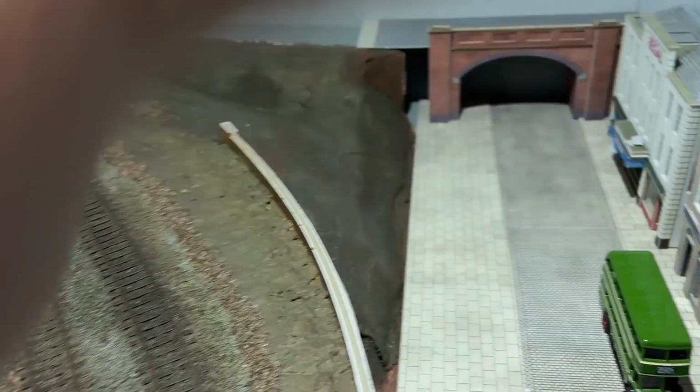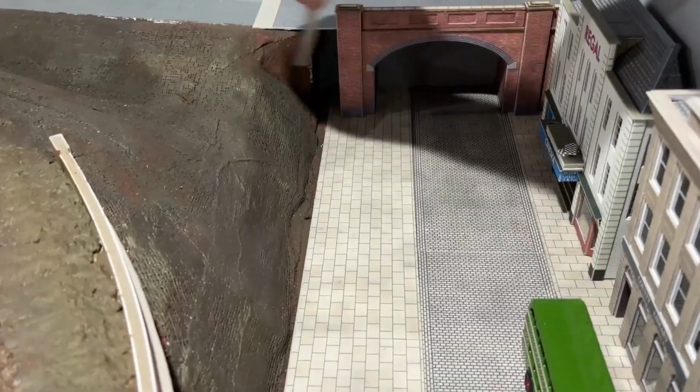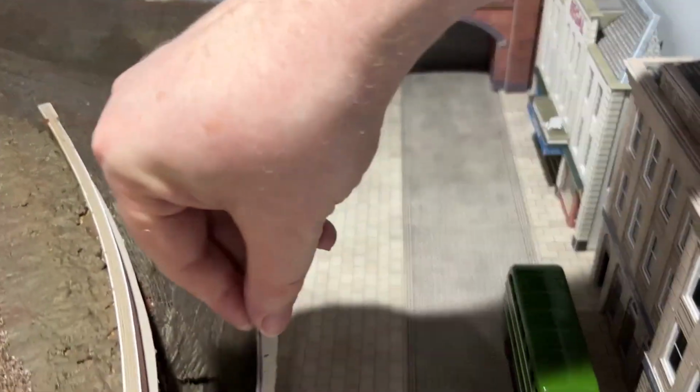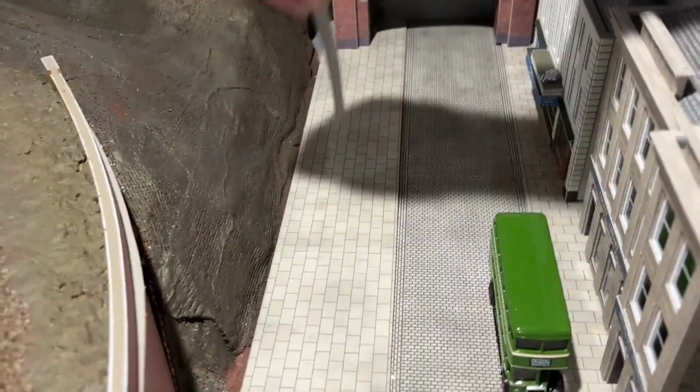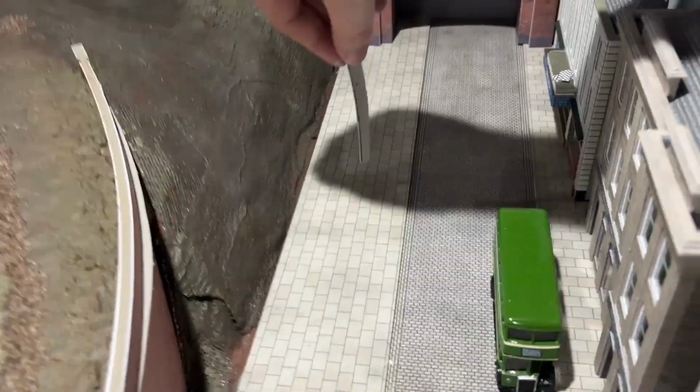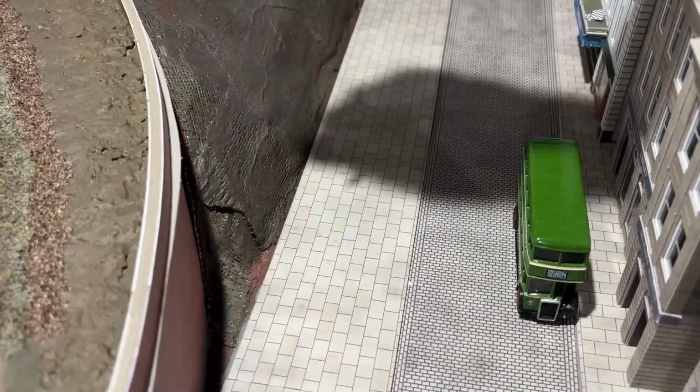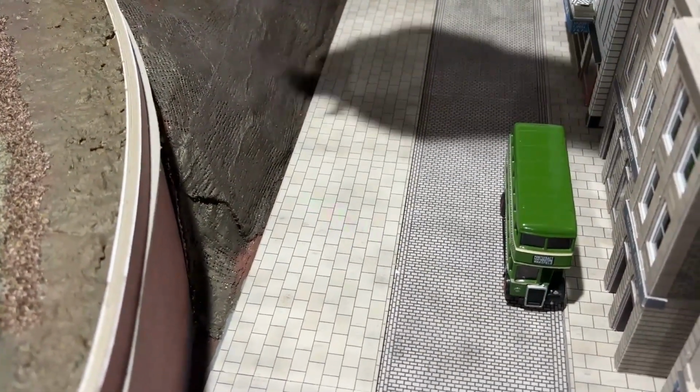Yeah, there's a bit more that needs doing to it. Obviously the wing wall and that for the bridge needs doing. I'm going to put a retaining wall down here. Been thinking about what to put on this side. This is 80mm wide, and as you can see, it's a decent width. I've had a couple of suggestions.